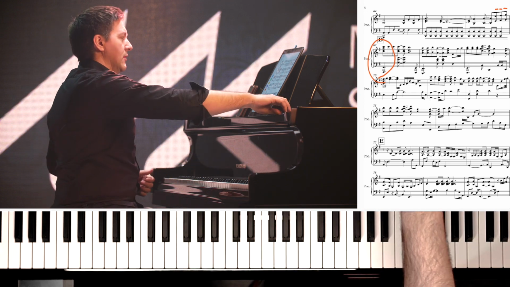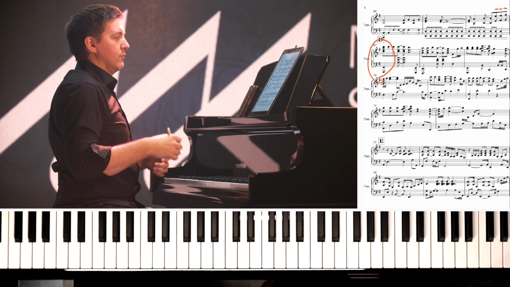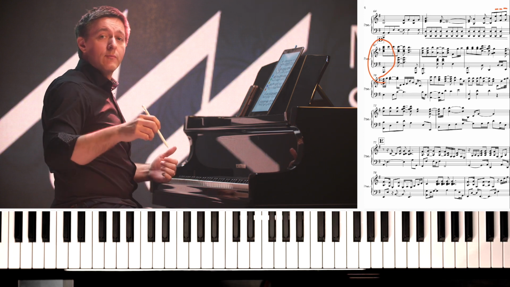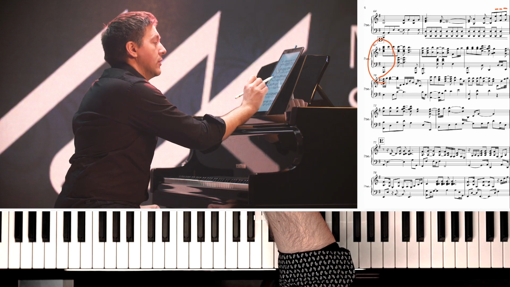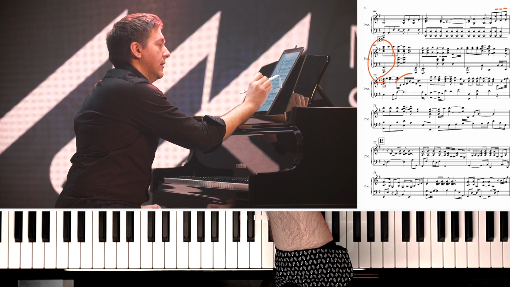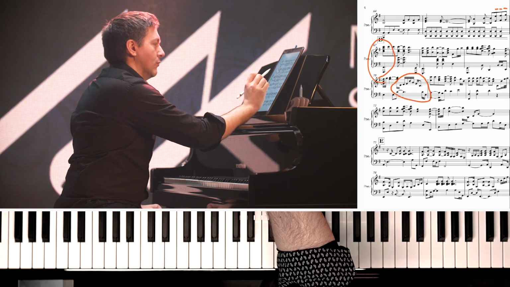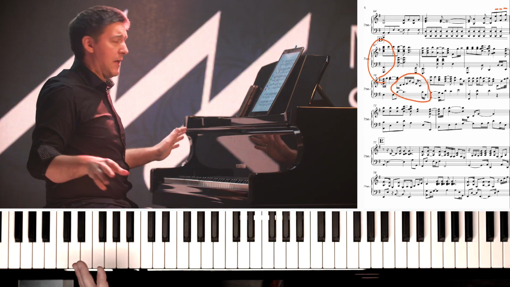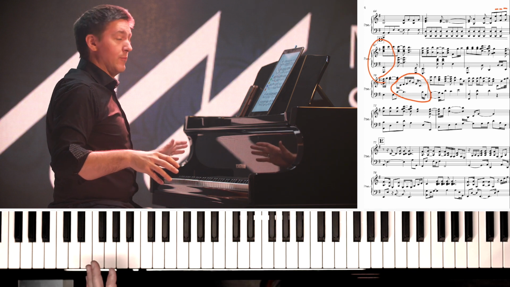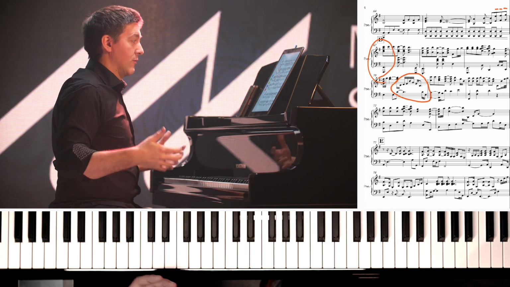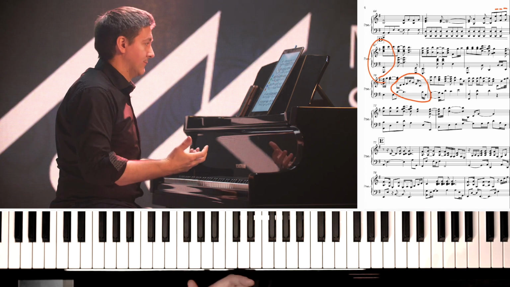Just like that. Now there's a couple of little interesting things that we've added to this arrangement, and I'm going to point them out as we go through. There's this little passage in here which is definitely nothing to do with the melody, and this is just a little bit of extra texture that's there to create interest, to create motion.